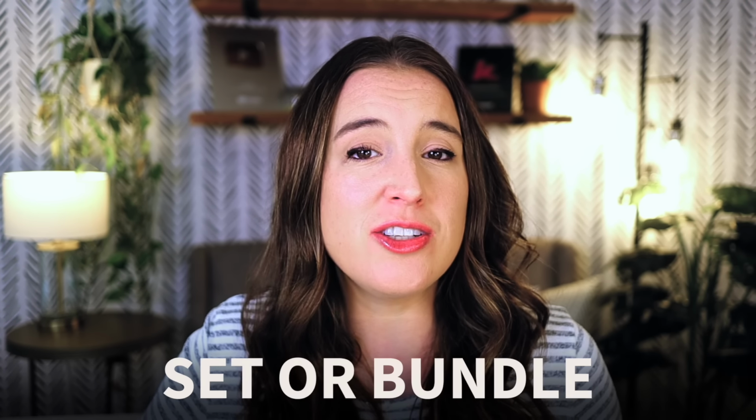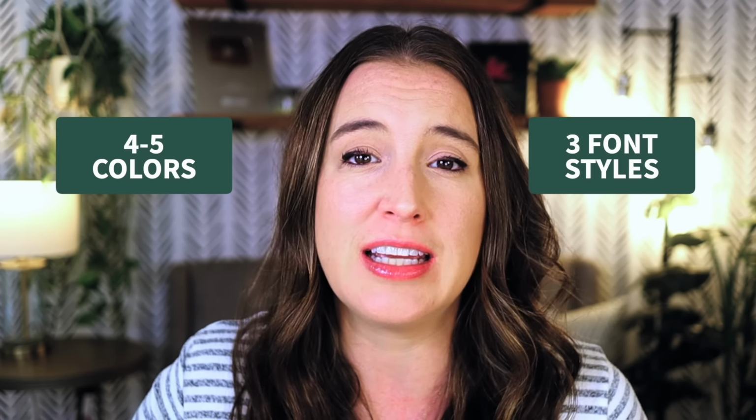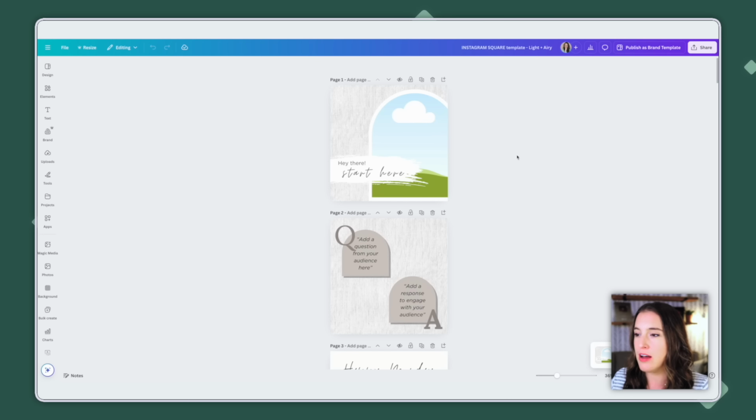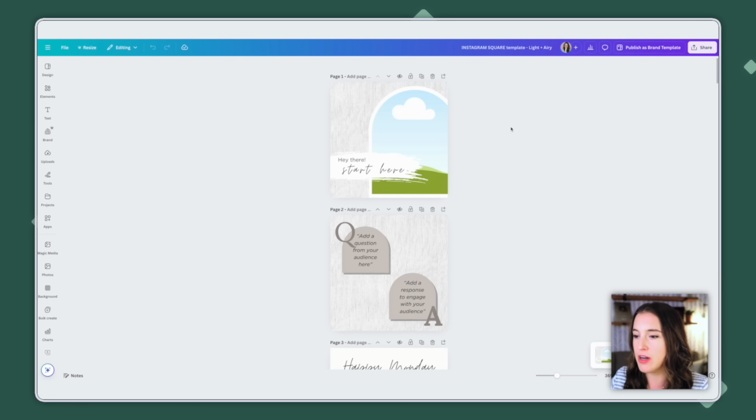You also want to make sure, if you're creating a set of templates or a bundle like we're doing today with Instagram posts, that all of the different designs that are going into one set together feel really cohesive. So for that set, I'd recommend that you decide on no more than 4 or 5 colors that are going into the color scheme and no more than 3 different fonts that you're using together within all of the designs of that bundle.